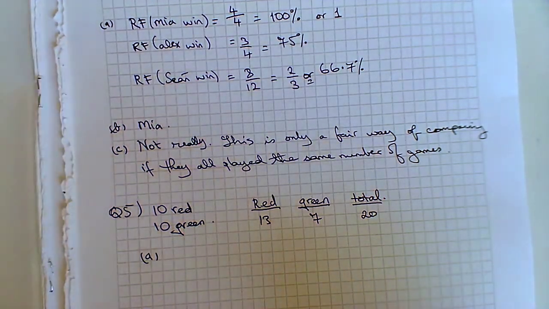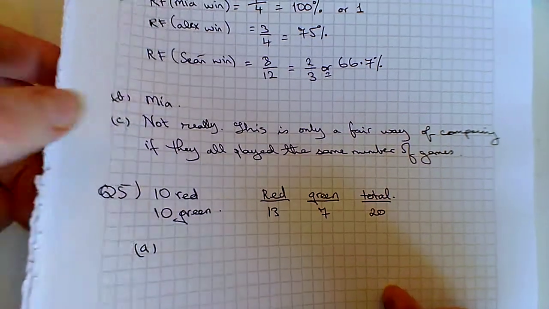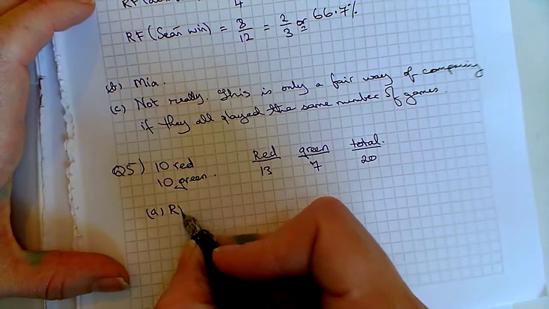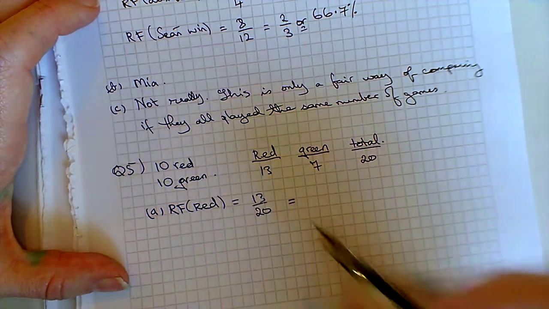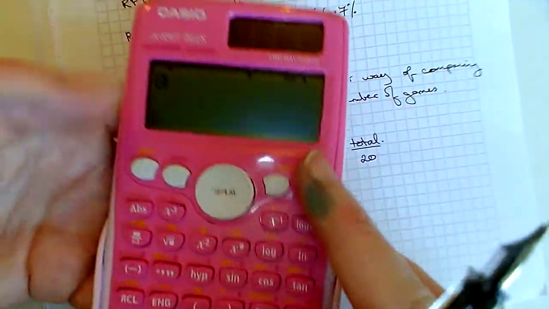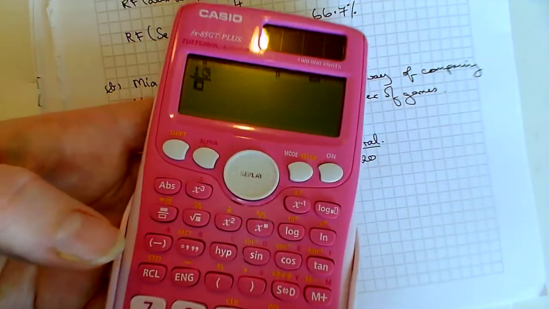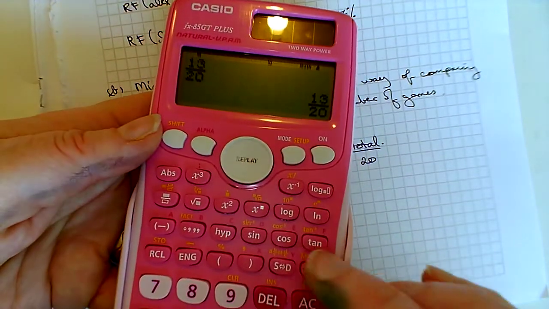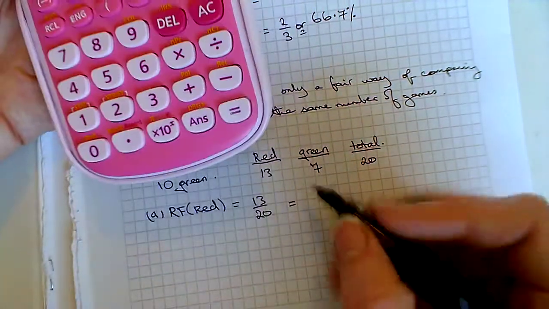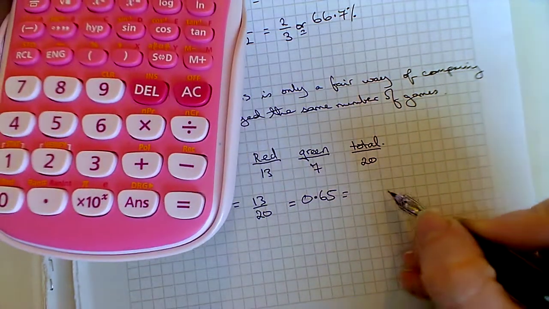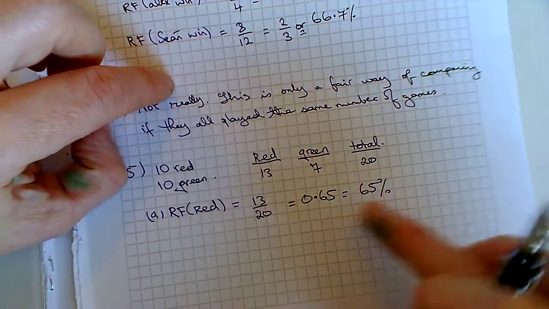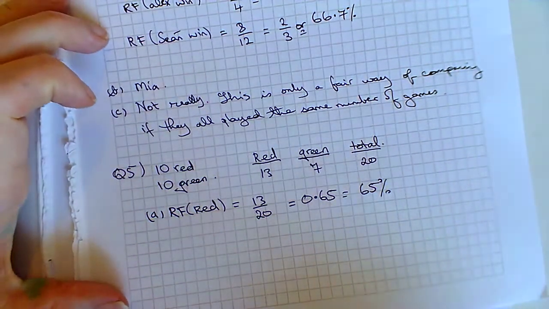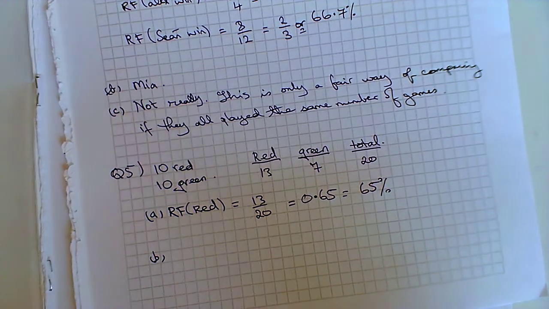Then for part A, we're asked, what is the relative frequency of picking out a red sweet? And they want us to write that as a fraction, a decimal, and as a percentage. So 13 out of 20, we can change that to a decimal really quickly. 13 over 20, and just press our change button here, 0.65. And as a percentage, then you multiply by 100, and we get 65%. I would expect that most of you would be able to do that change there in your head. You just move the decimal point 2 places.